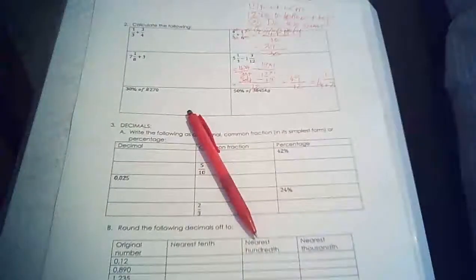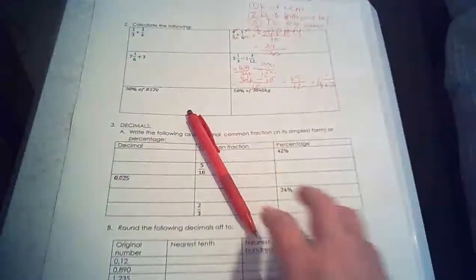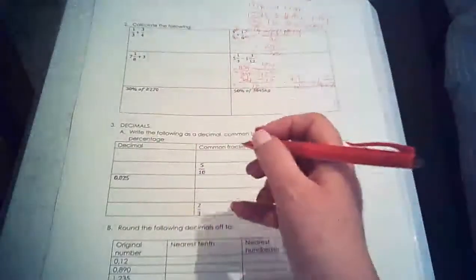Okay, now let's do the following. Percentage of money. So if I look at the percentage of money, let's look at 30%. Remember, 30% is one number. So I can't move the 100 to the 270.